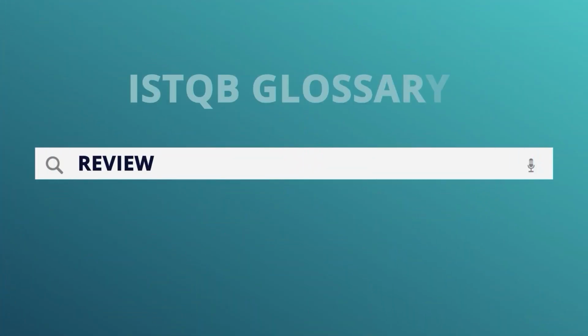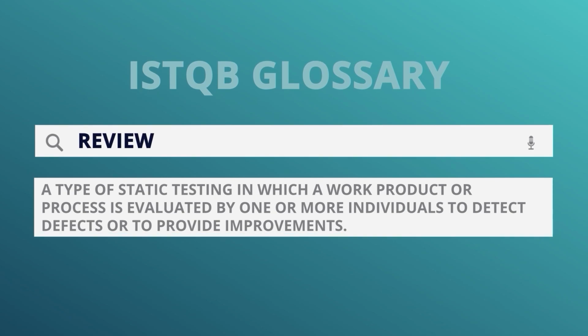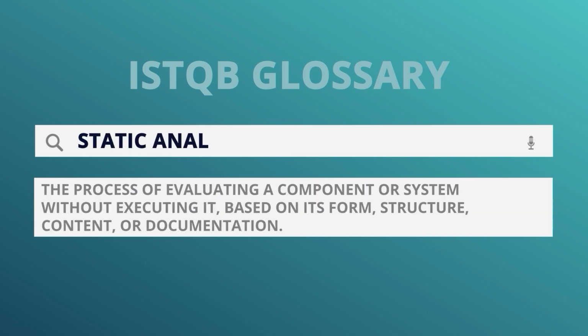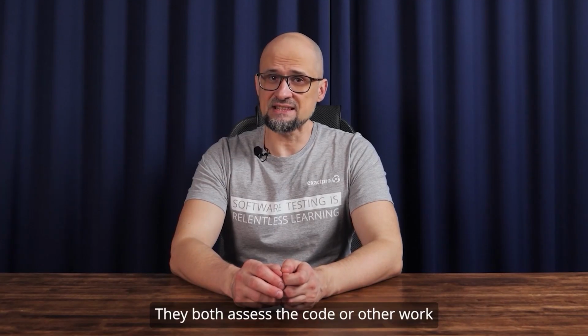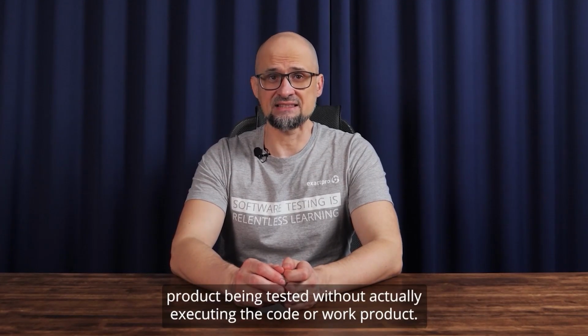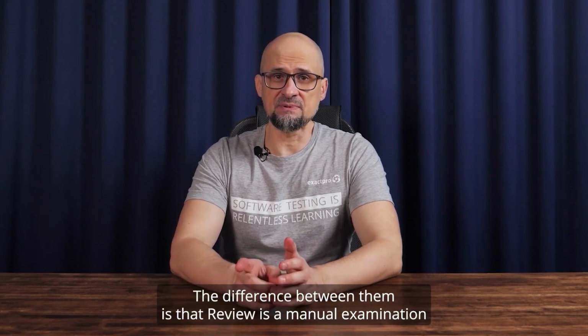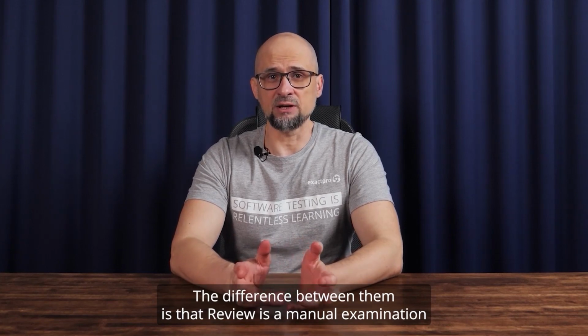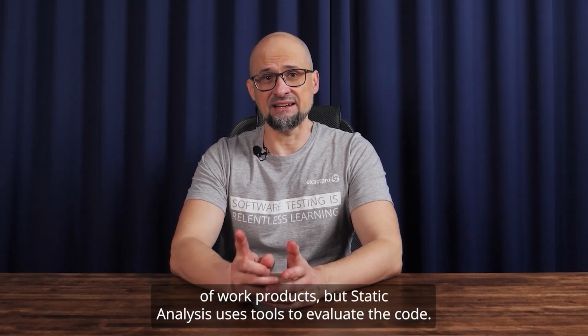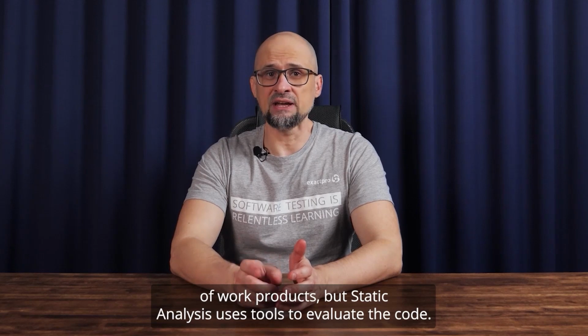Review is a type of static testing in which a work product or a process is evaluated by one or more individuals to detect defects or to provide improvements. Static analysis is the process of evaluating a component or a system without executing it, based on its form, structure, content, or documentation. They both assess the code or other work products being tested without actually executing the code or work product. The difference between them is that review is a manual examination of work products, but static analysis uses tools to evaluate the code.